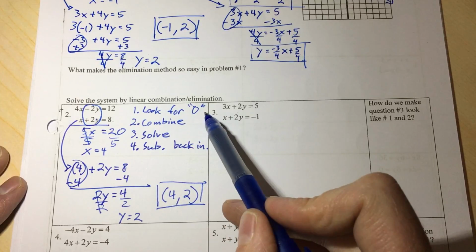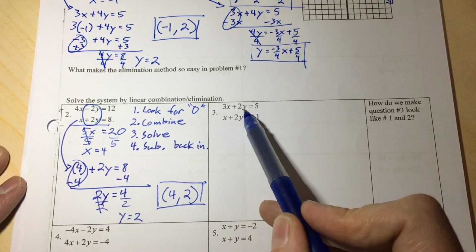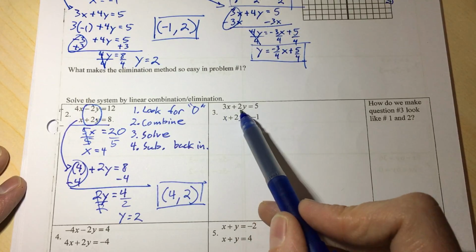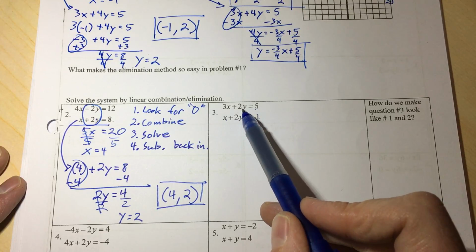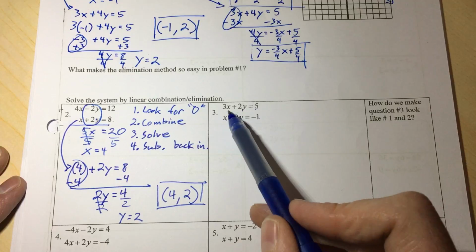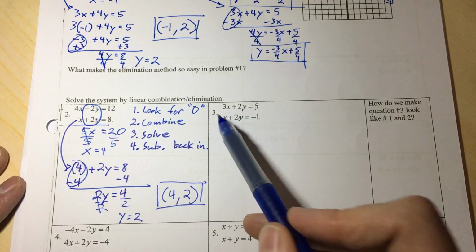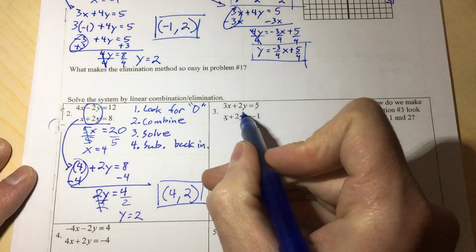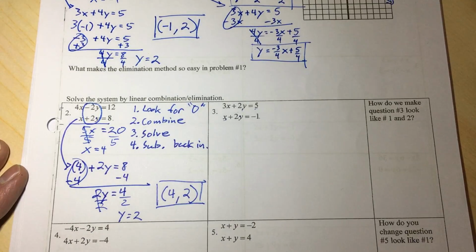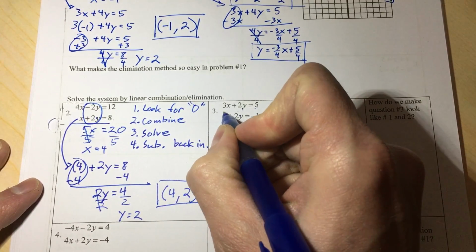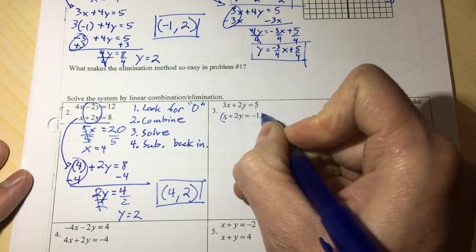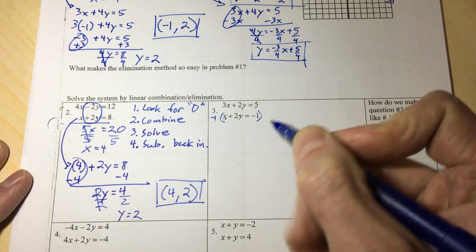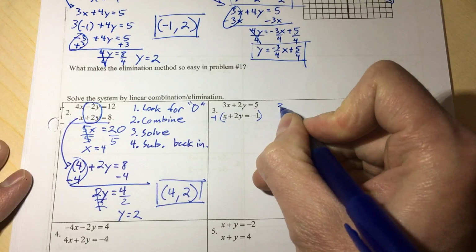Remember how I said look for the 0? If we're over here and we try to combine, I don't see a 0. I don't see 5 and negative 1. I don't see a 0. 2 plus 2 is not 0. 3 plus x is not 0. But what we can do is actually multiply an entire equation by negative 1 to change it, because 2 minus 2 would be 0. But we need to multiply the entire equation by negative 1 to get our 0.